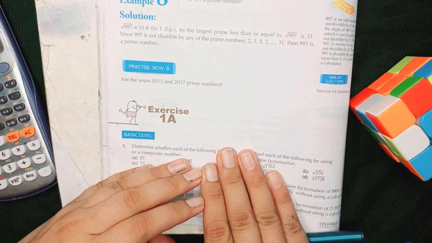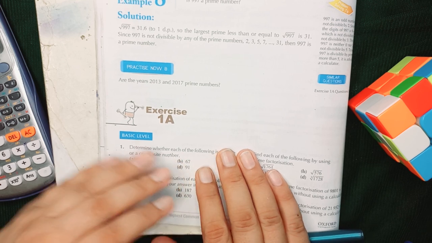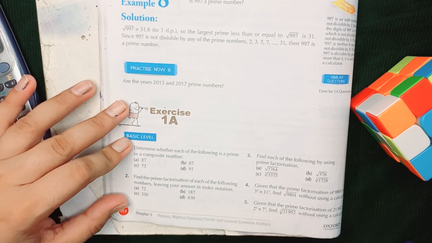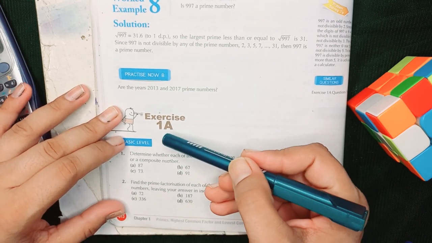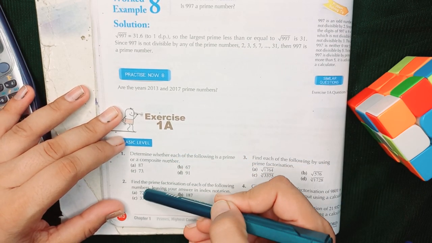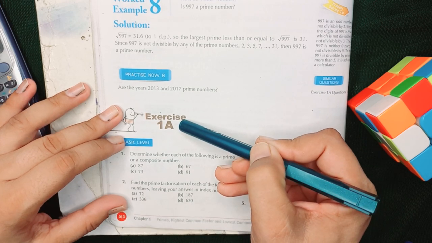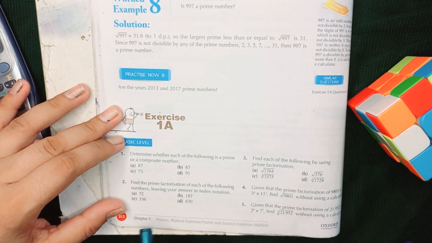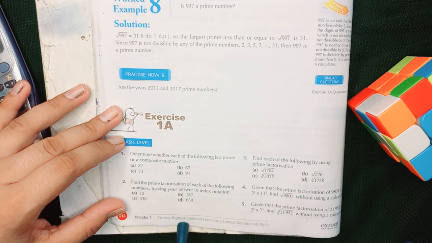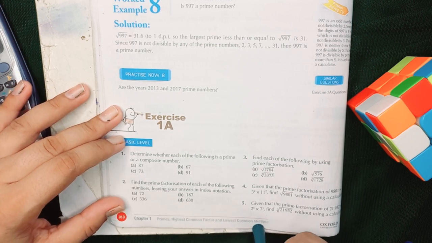Assalamu alaikum dear students. Welcome to the lecture series of New Secondary Mathematics 1 or D1. Dear students, today we have to do question number 2 of exercise 1A. And it's the first chapter, prime, highest common factor and lowest common multiple.